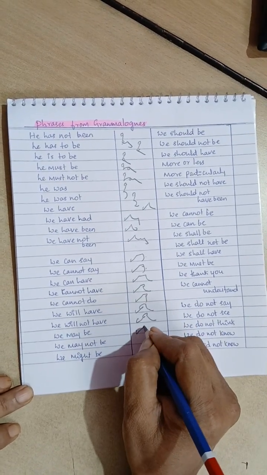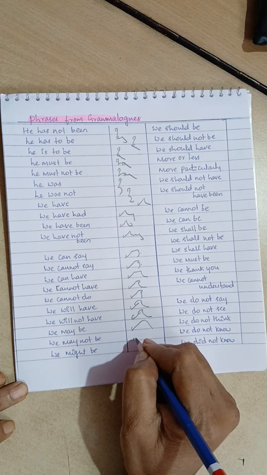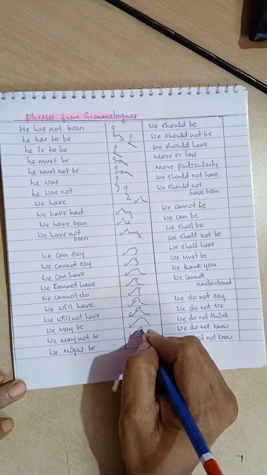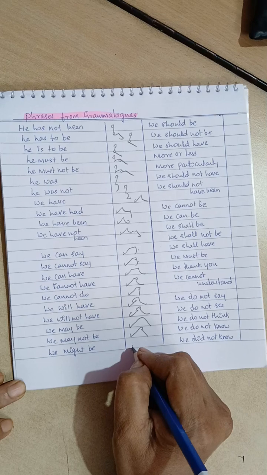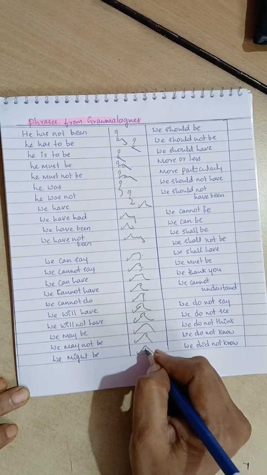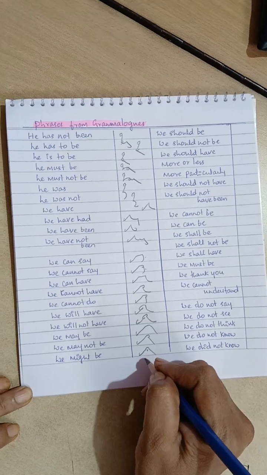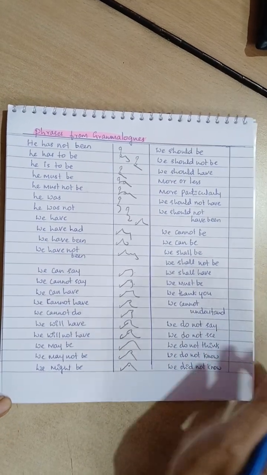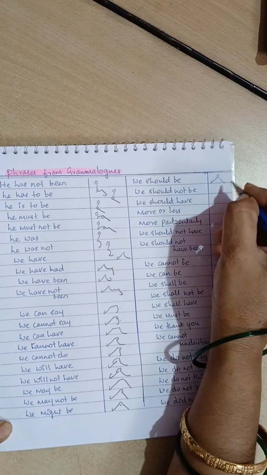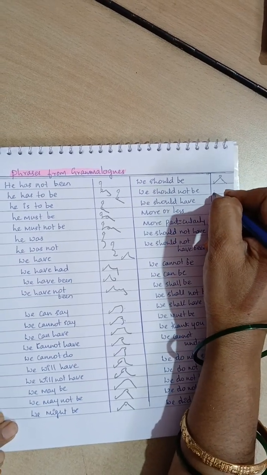We may be. We may not be. May, M is halt for T sound, N hook and be. We might be. Here I diphthong we need to mention. We might be. We should be. We should not be.